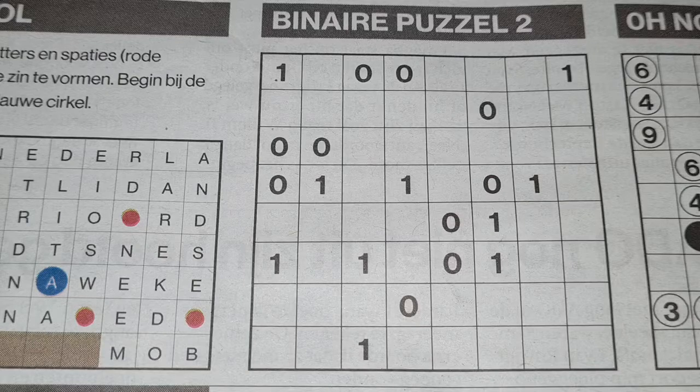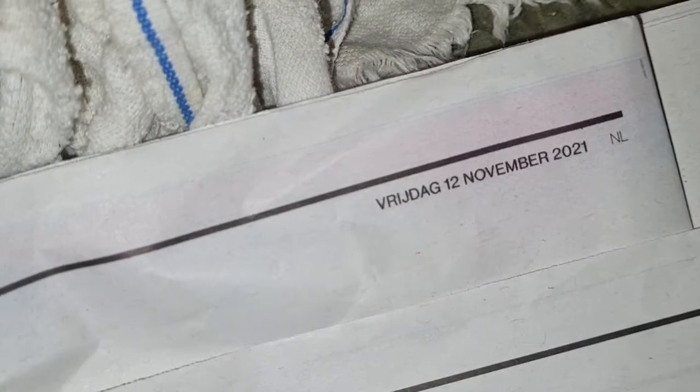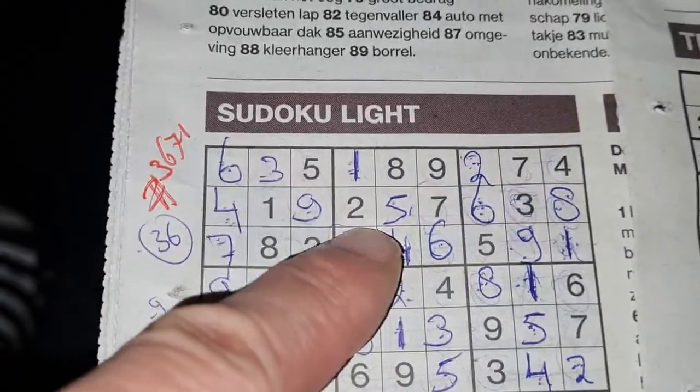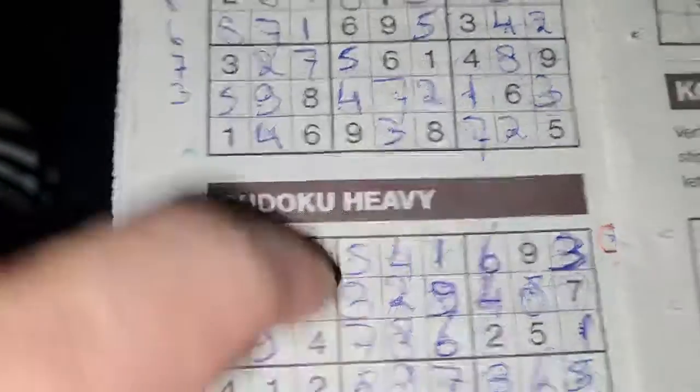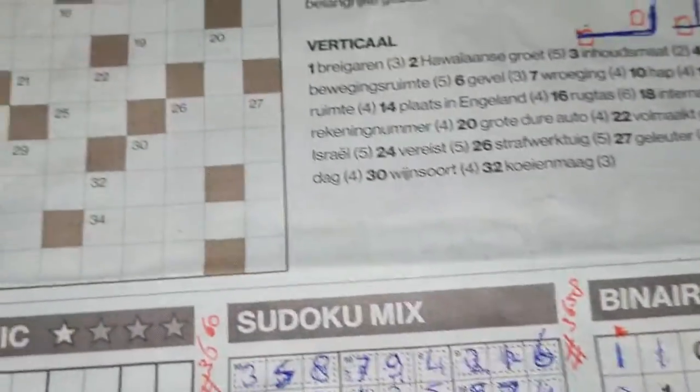Yes, boys and girls, it's a binary puzzle. Binary puzzle number two. Not in today's newspaper. No, today's newspaper is actually Friday, November the 12th. And I've told you earlier, in today's newspaper we have only two regular Sudokus, Sudoku Light and a heavy Sudoku. So no extra Sudokus or additional.